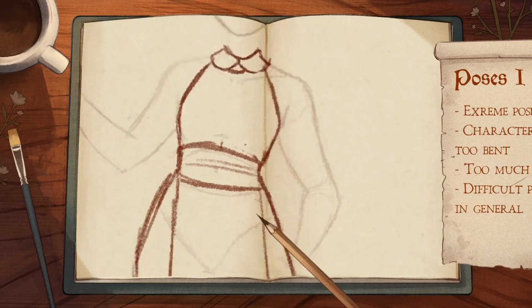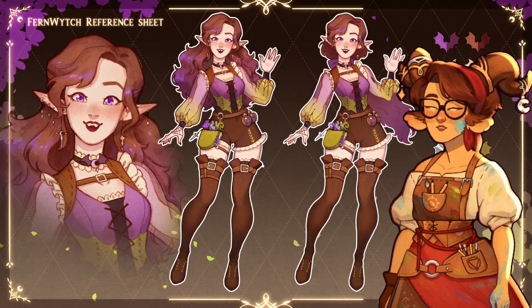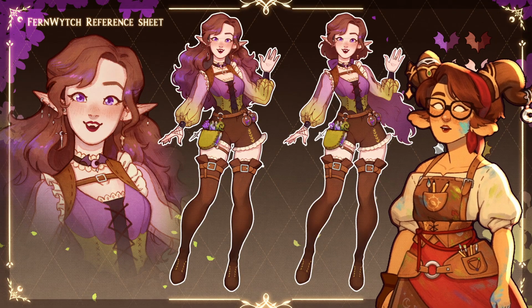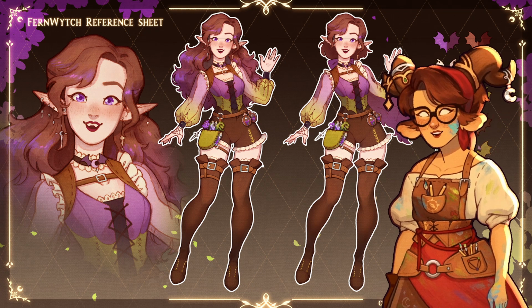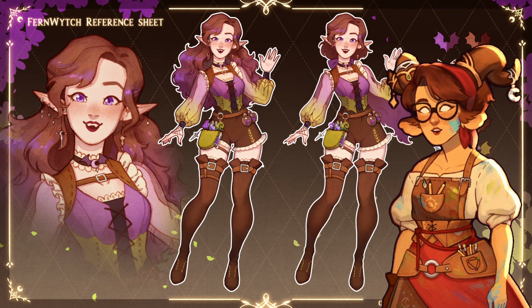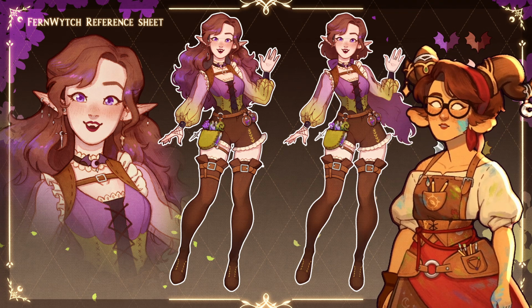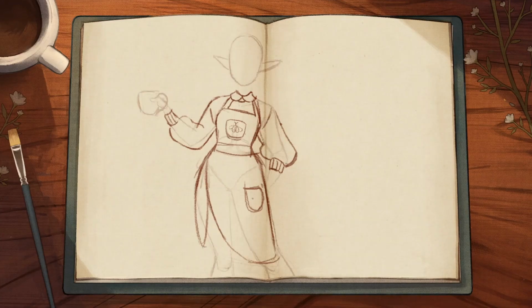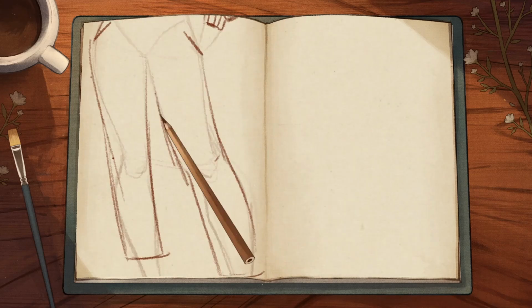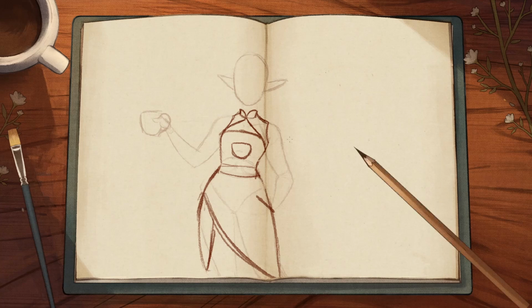Like for Fernwitch, her pose communicates how friendly and exciting she is, but also it's a very simple pose. You can see her whole design. There's nothing much covered by the bent arm, and since the arm is the same as on the other side, it doesn't make a lot of difference. If you have the time or energy, you can do multiple poses and explore your character in different scenarios, but you don't really have to.